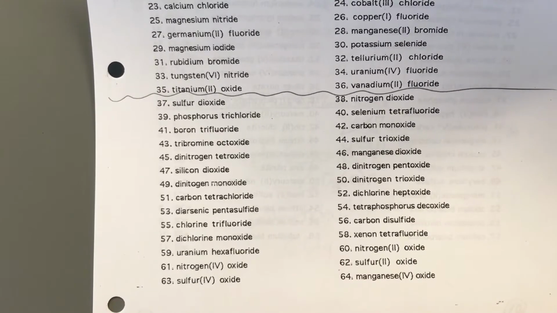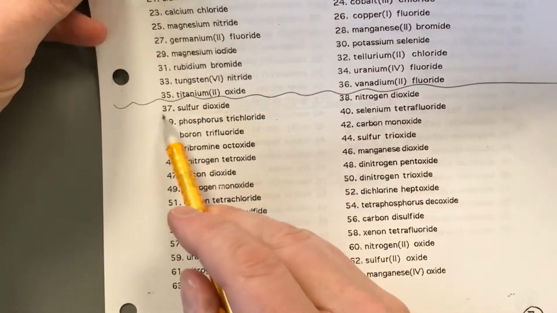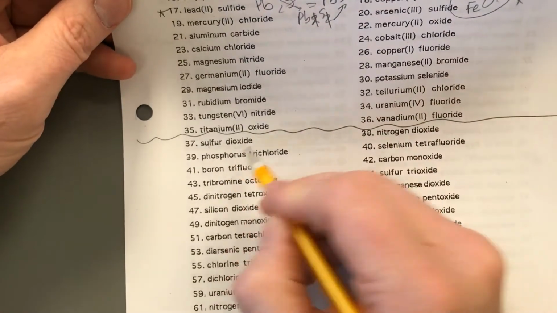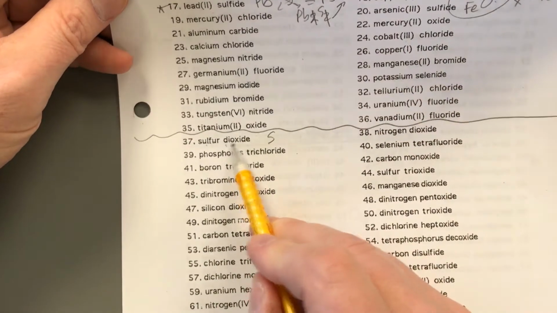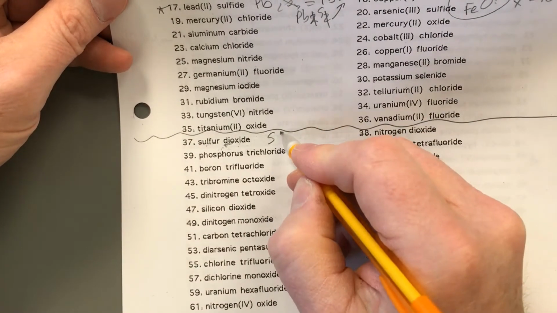And again, we don't even have to use the crisscross method here. We don't have to look up oxidation numbers. The only thing we have to use is our prefixes and know our symbols. So for example, if there's no prefix in front, I'm just going to use the regular symbol. So sulfur becomes S. Dioxide, oxide is from oxygen, di is 2. So SO2.